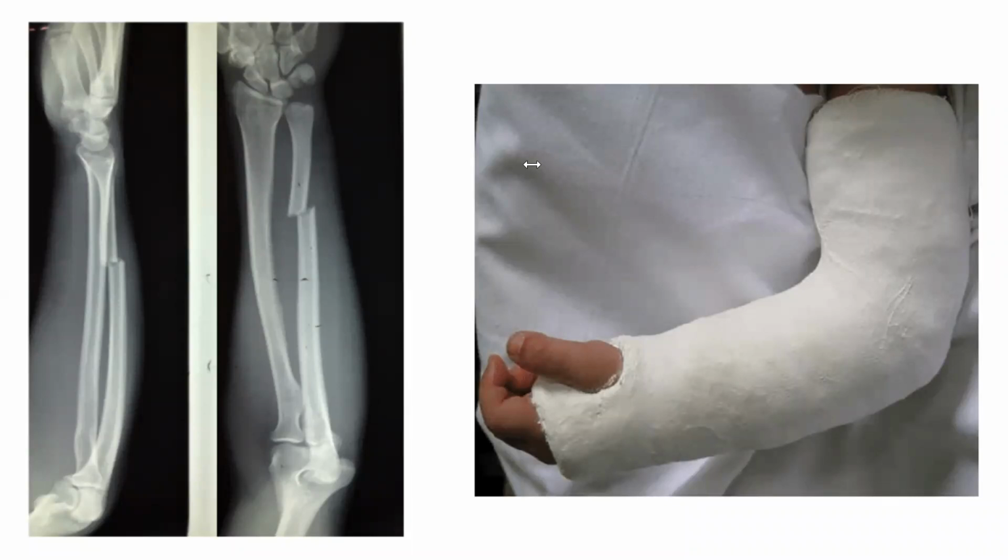So that is the principle: if there's a fracture, you immobilize the joint immediately above and the joint immediately below. Therefore, we are immobilizing the wrist as well as the elbow, right? So, can you describe this plaster cast again that you see here?